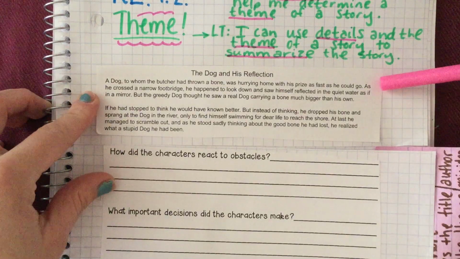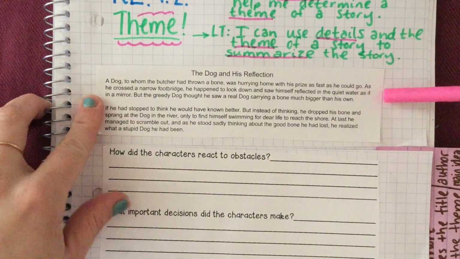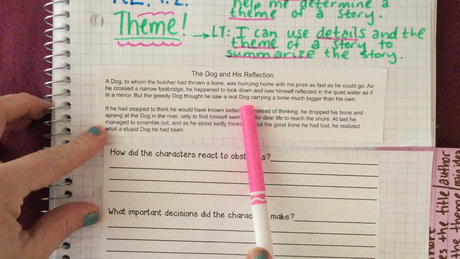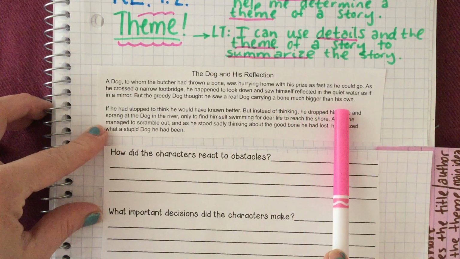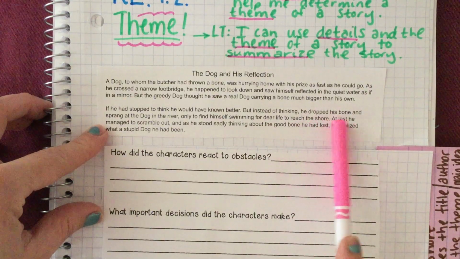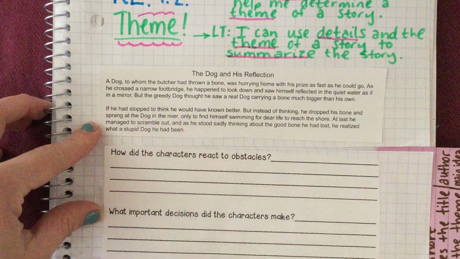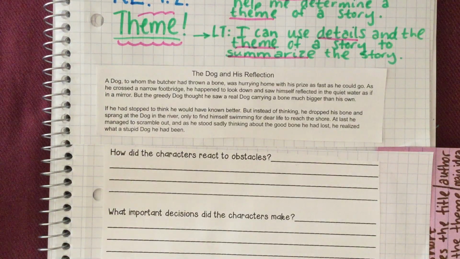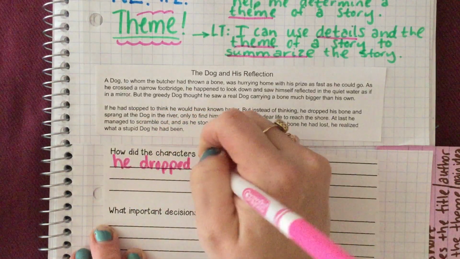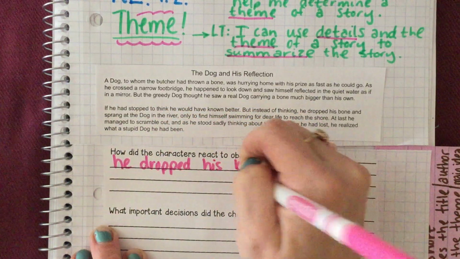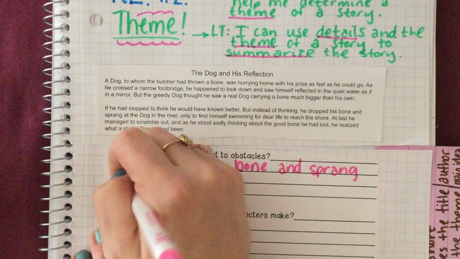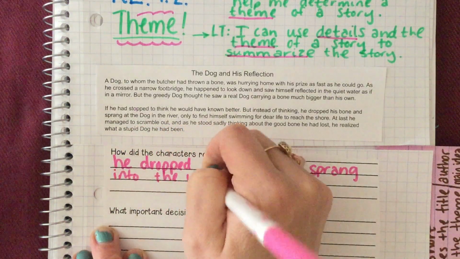As he crossed a narrow footbridge, he happened to look down and saw himself reflected in the quiet water as if in a mirror, but the greedy dog thought he saw a real dog carrying a bone much bigger than his own. If he'd stopped to think, he would have known better, but instead of thinking, he dropped his bone and sprang at the dog in the river. Well, how did the character react to obstacles? He dropped his bone and sprang, or jumped, into the water.